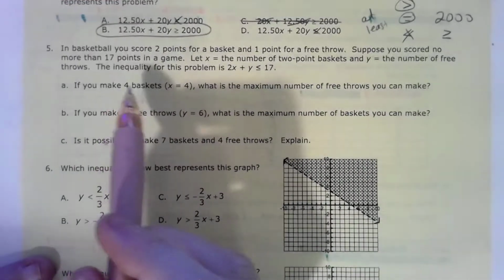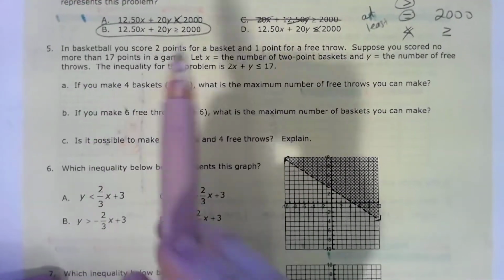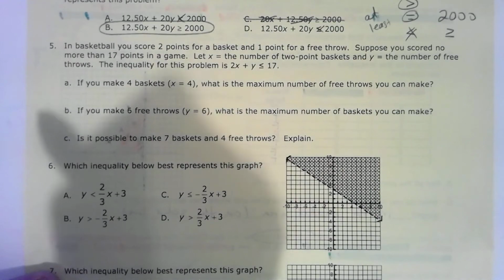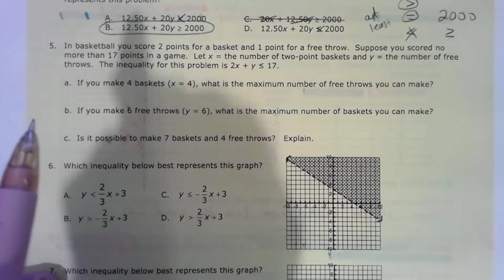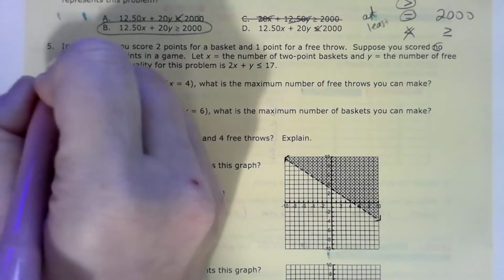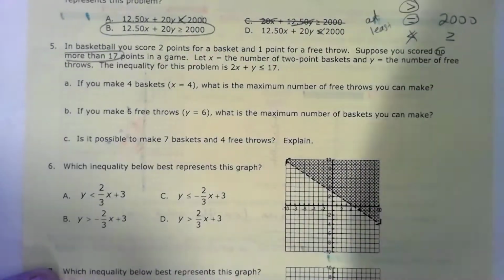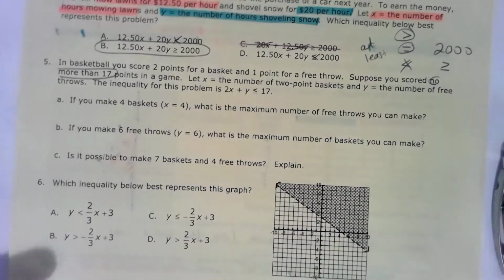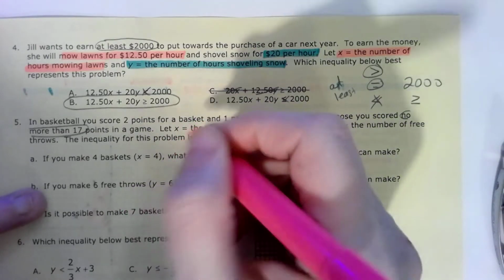Now, hopefully that's good. In basketball, you score 2 points for a basket and 1 point for a free throw. Suppose you scored no more than 17 points in a game. So I'm going to look at no more than 17. Okay. It says X is the number of 2-point baskets. I guess that's like regular baskets.